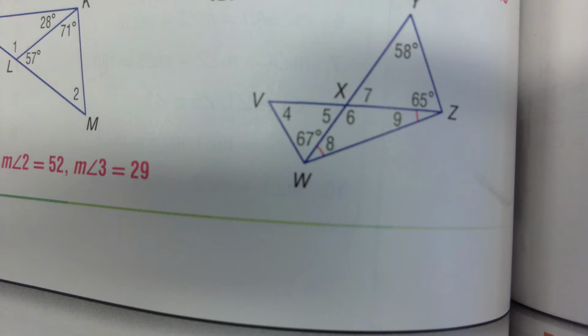This is 4, 5, 6, 7, 8. Okay, there's a little trick in this one. I'm going to see who can get it.